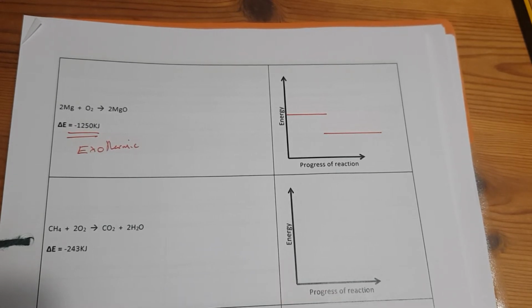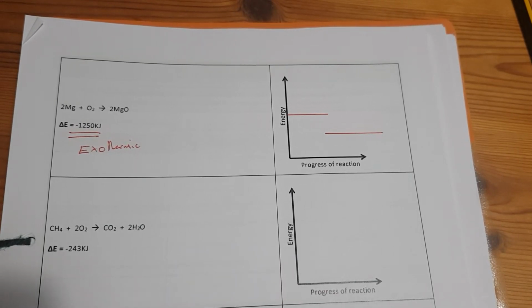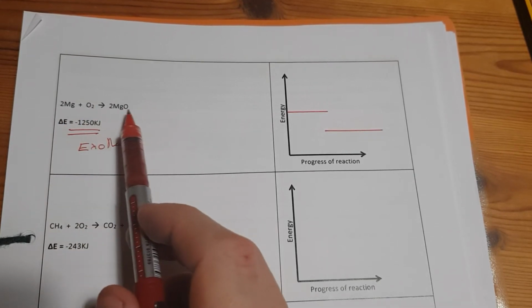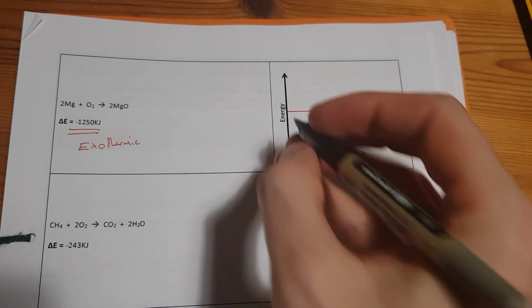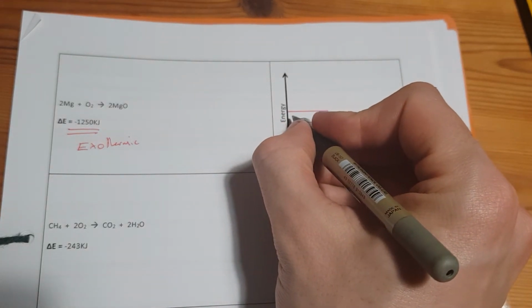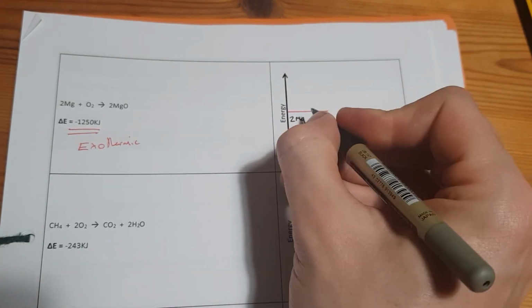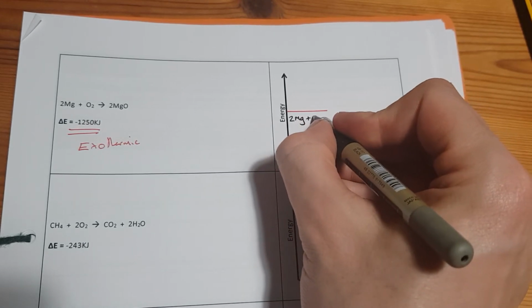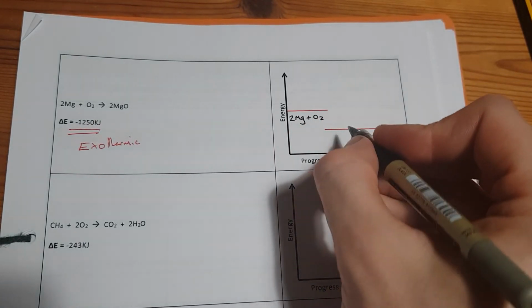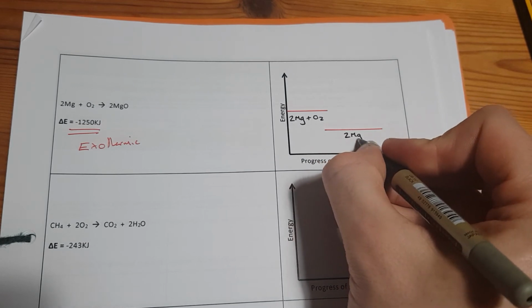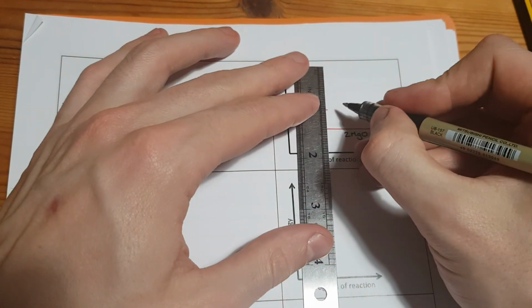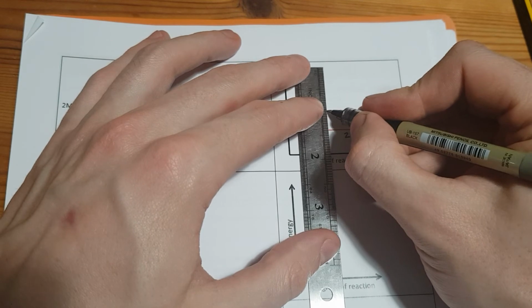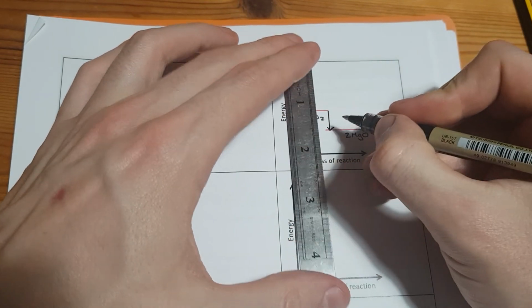And we have a bit more information. We don't just know reactants and products. We know what the reactants are and we know what the products are. So we can actually label these lines properly using the balanced equation. So our reactants are 2Mg plus O2. And our product is 2MgO. We can label our energy change, and that is going to be a vertical line going from reactants to products.